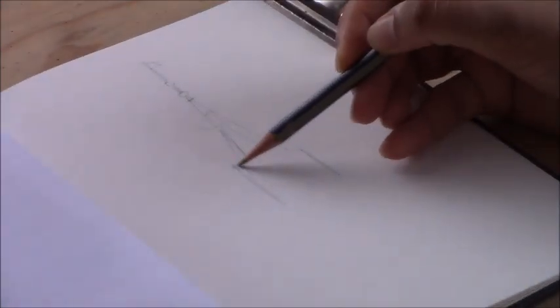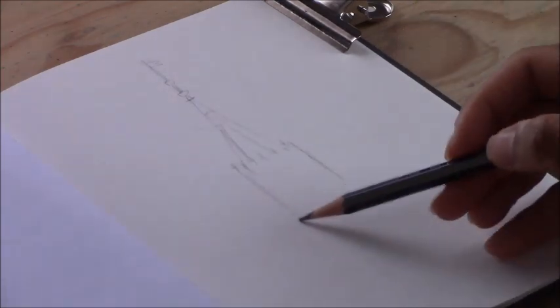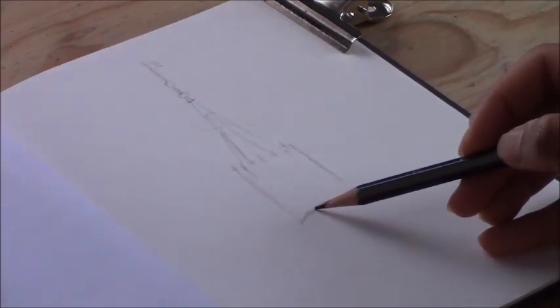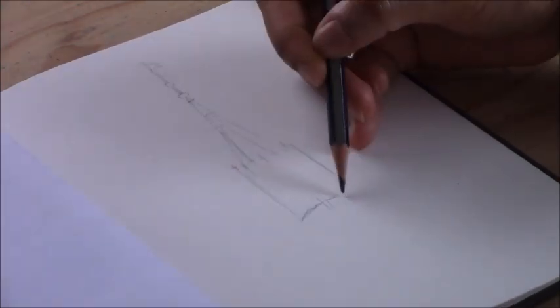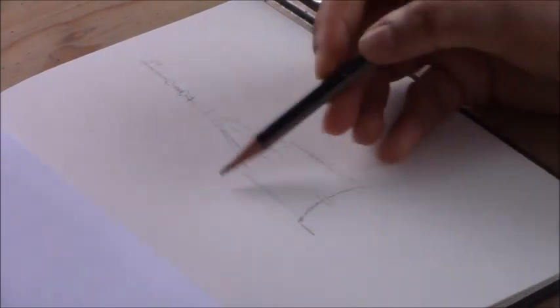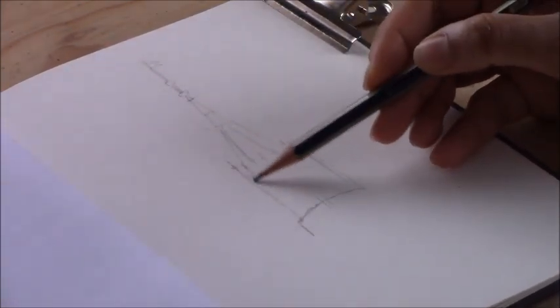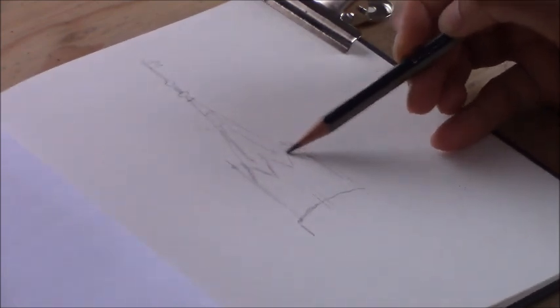Now with the lines, you can use a ruler if you feel that you want the lines more straight. You can freehand it. It's up to you which one you prefer. I am freehanding it and I'm just gonna go with it. This drawing is not perfect, and buildings are something that you really have to pay attention to.